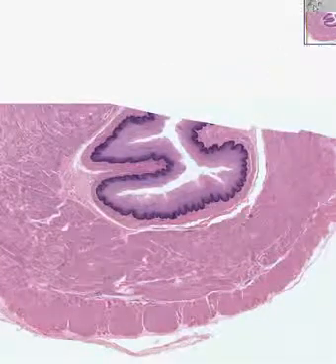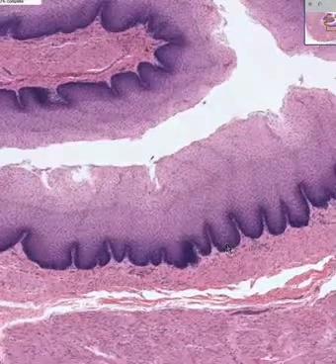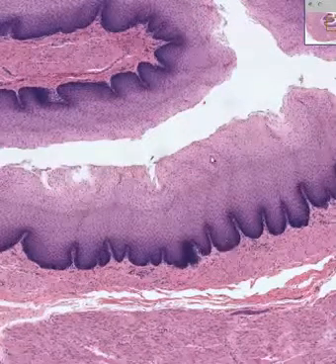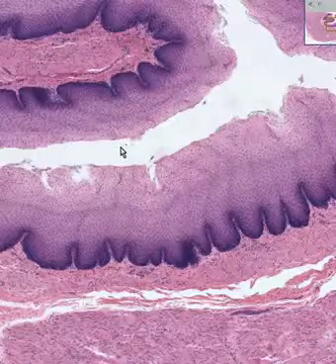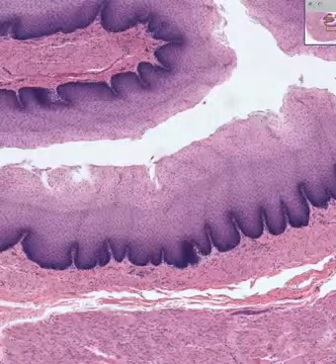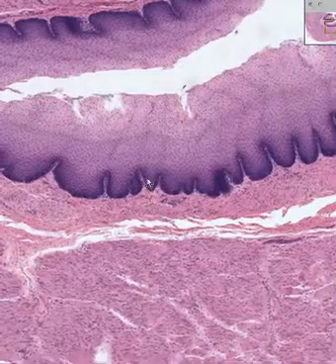Let's look at the whole thing in a little bit more detail. Once again, absolutely beautiful stratified squamous, looking a little bit columnar towards the base and a little flattened towards the surface. Here's the lumen. Notice it's not keratinized, and there are no hair follicles.